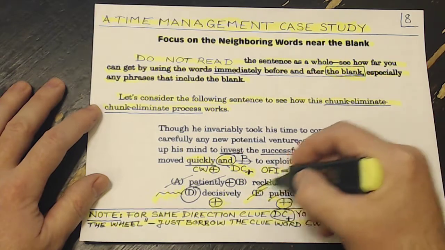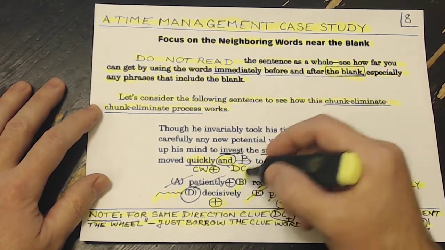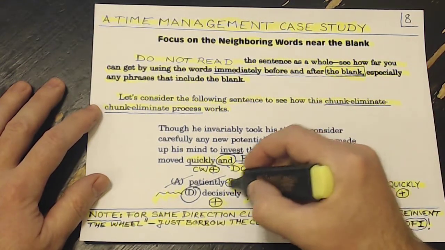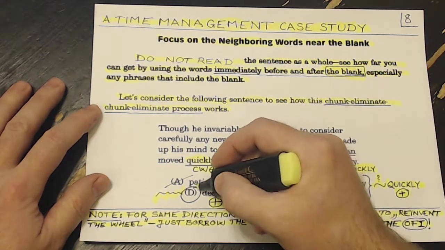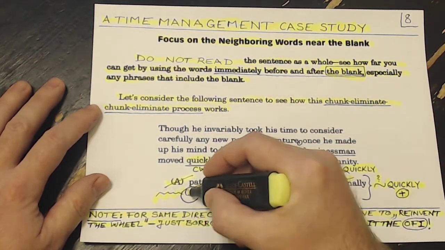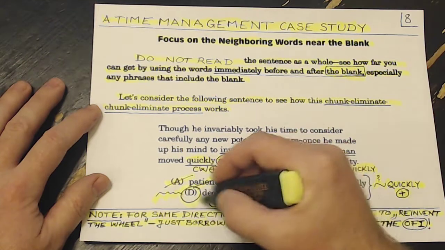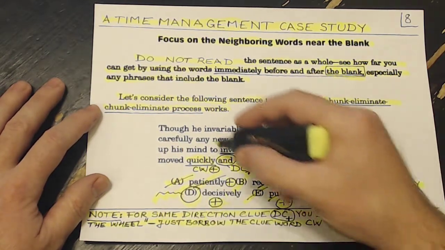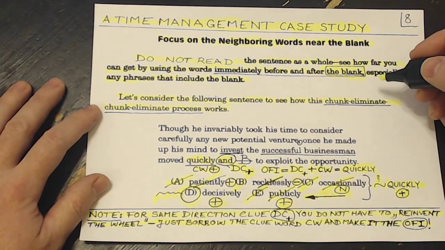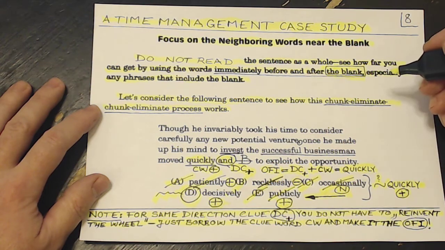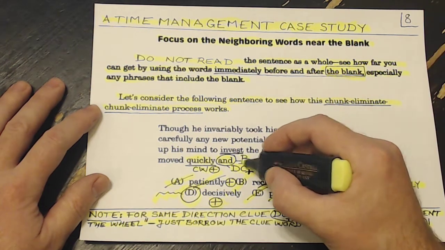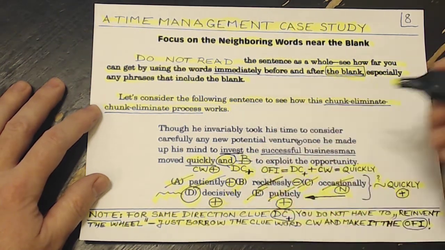So let's rule out recklessly. And then patiently is the opposite of quickly. It's positive, but it's opposite. So the answer will be decisively. And notice how I didn't even read the sentence to wind up with the right solution and collect the point. The blank was here, center stage.